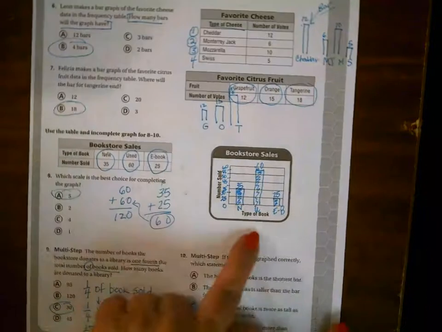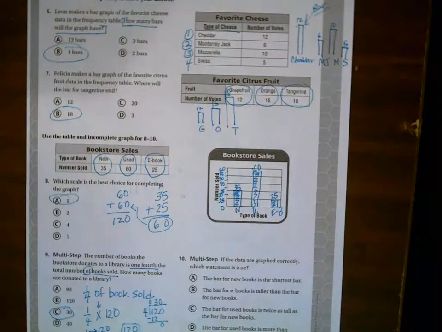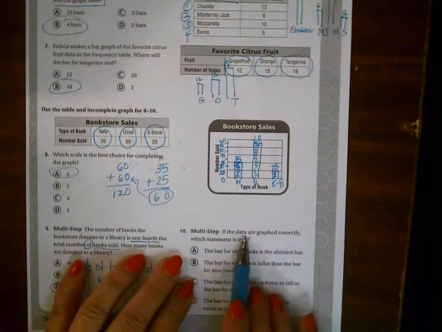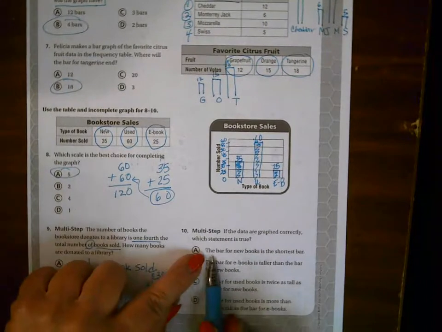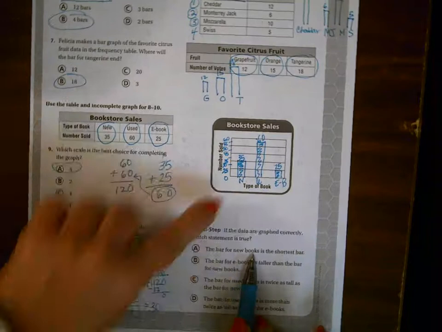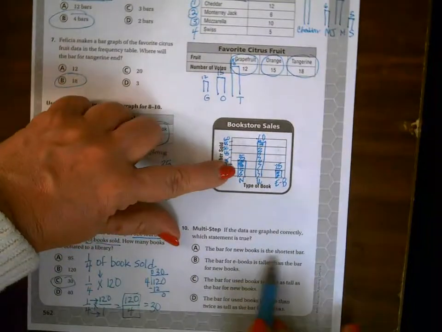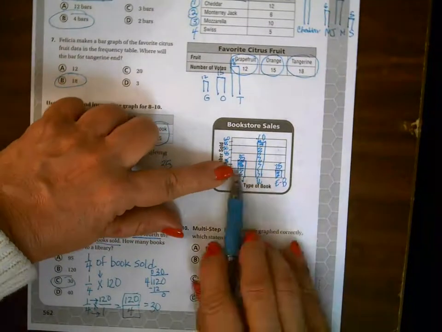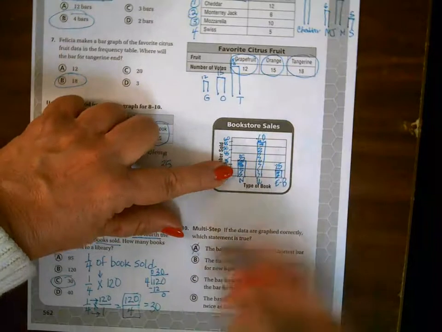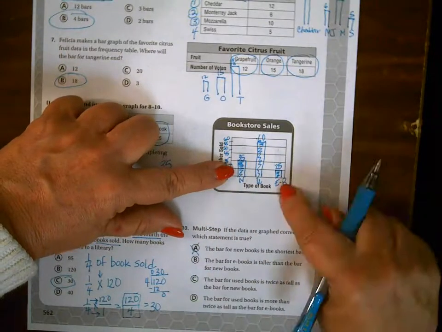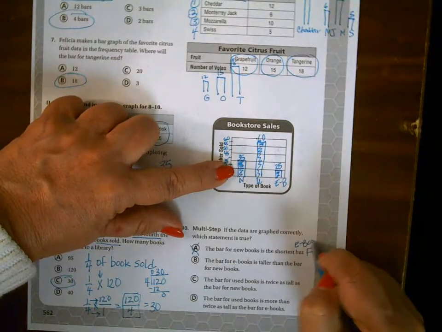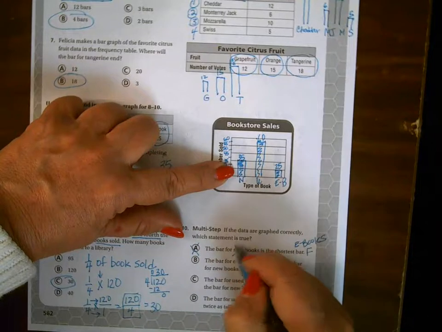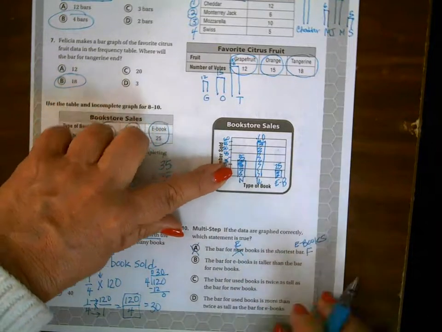How many books do they sell? Is it easier to read on here? Yeah. What's the most popular? Yes, used books. So let's look at here. If the data are graphed correctly, which statement is true? Let's look at this first statement. The bar for new books, right here, this is the bar for the new books, is the shortest bar. Is that a true statement? Absolutely not. This is false. Which is the shortest bar? That's right. E-books is the shortest bar. So it's not the new one, it's the e-books that are the shortest one.